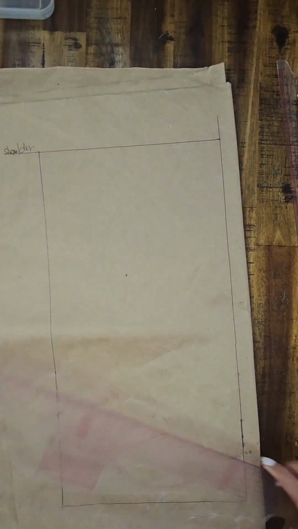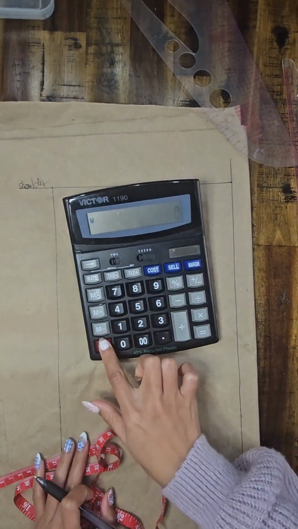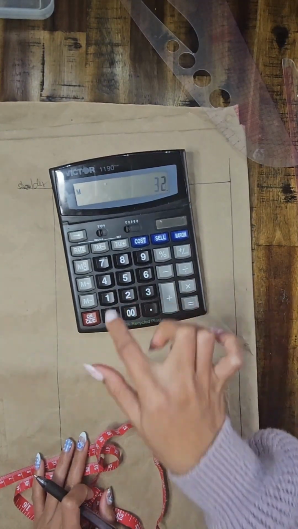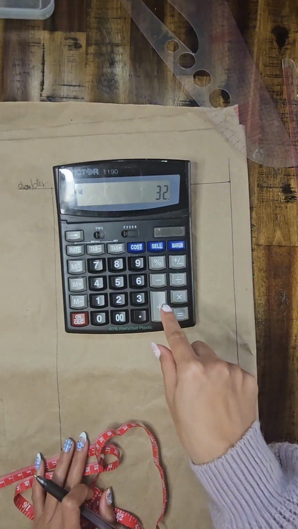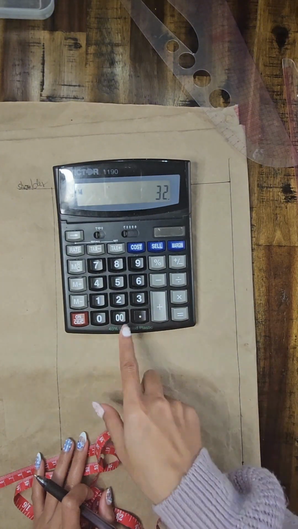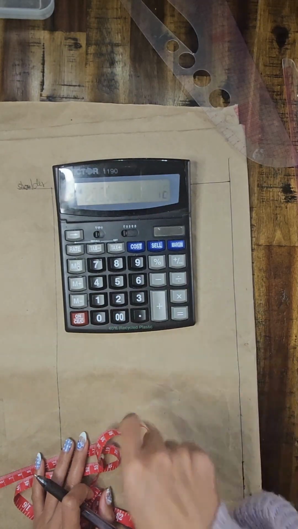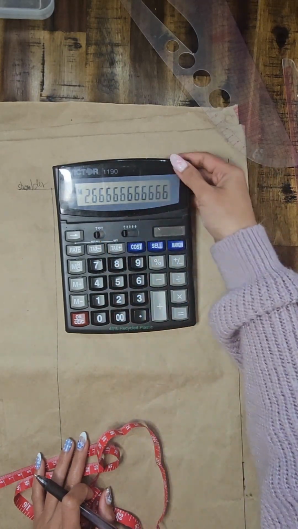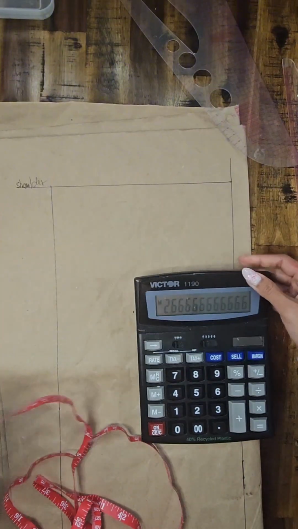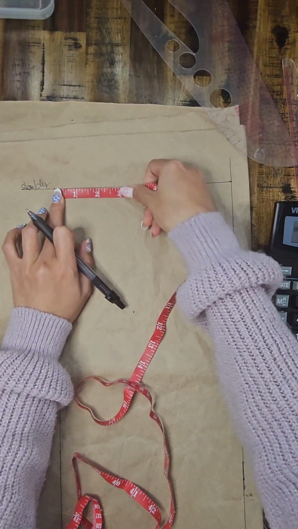Okay, so let's start the shoulder. To make it clear, let's take the bust as an example, okay? Use your measurement. This is my measurement. 32 divided by 12. That's my neck hole. That's going to be our neck hole.